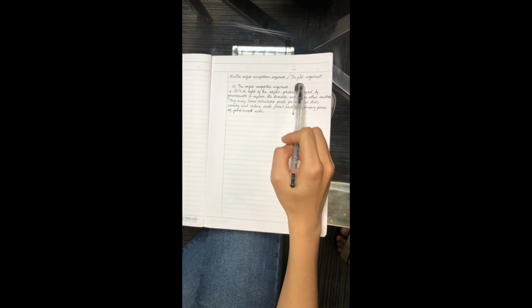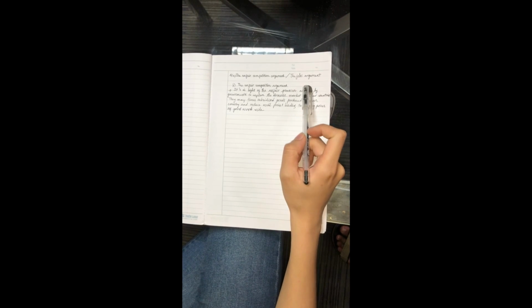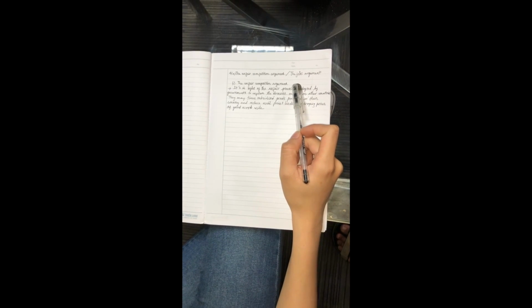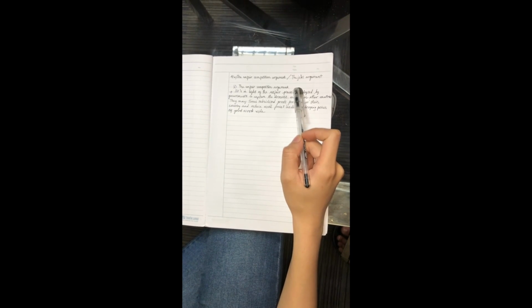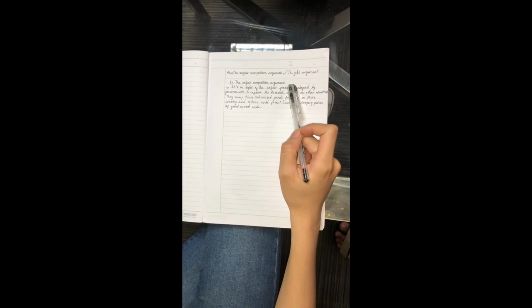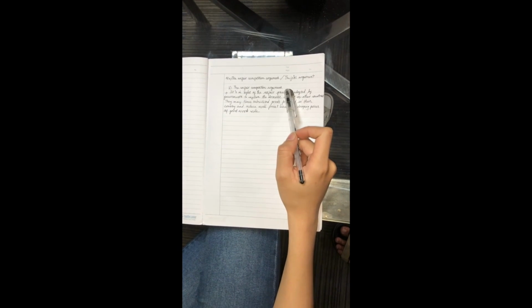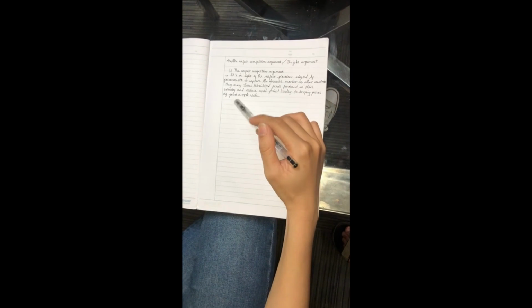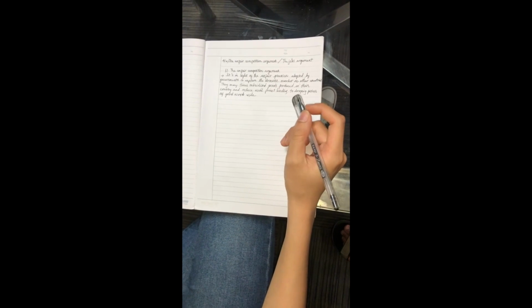Next, about the jobs argument, I can argue that free trade will lead to a fall in price and that can lead to a reduction in production. This will lead to workers losing jobs and that will hamper our timber industry.